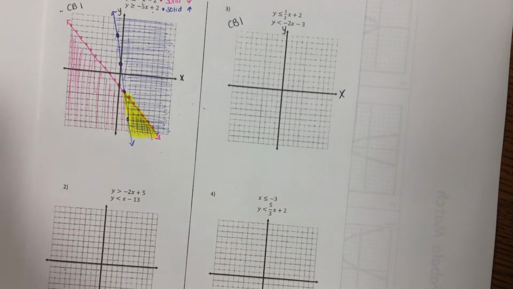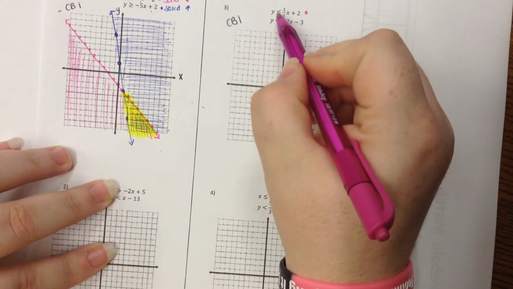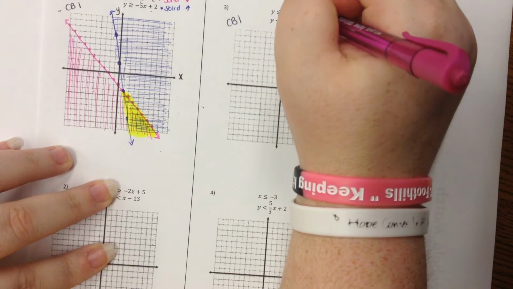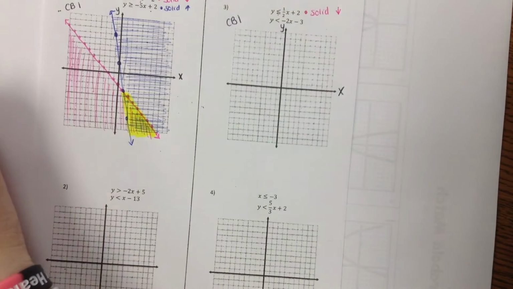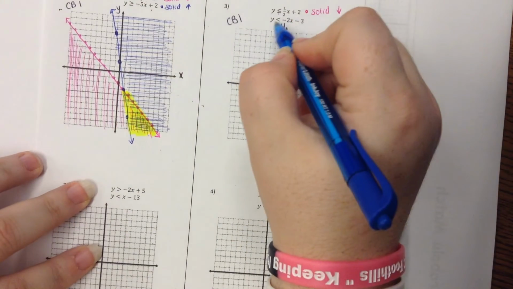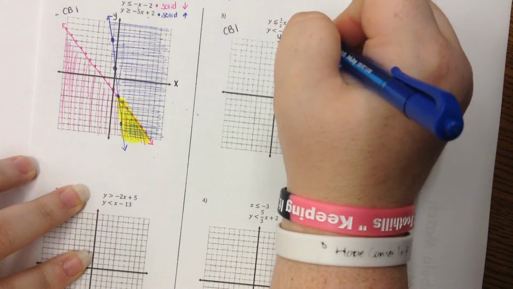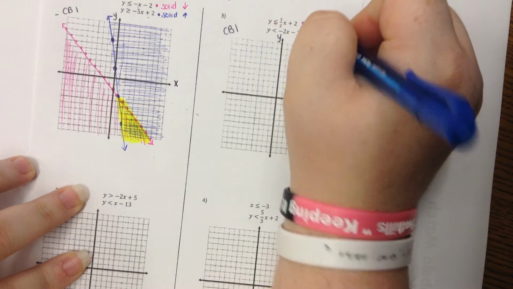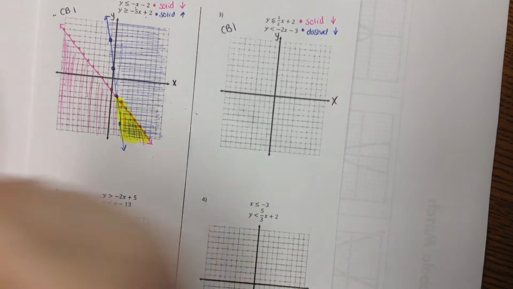So here I'm going to do my pink and blue, so I'm going to do the first one in pink. And this is less than or equal to, so I know that this is going to be a solid line. It's less than, so that means it's going to shade down. On the blue, it's less than, not equal to, just less than. That means it's going to be a dashed line. And it's less than, so that also means it's going to shade down.